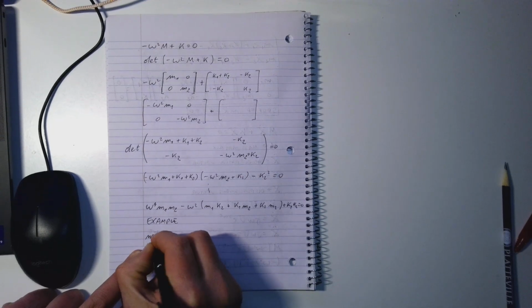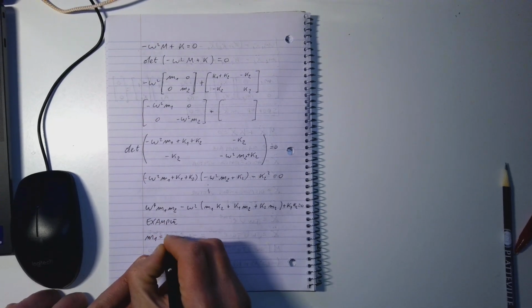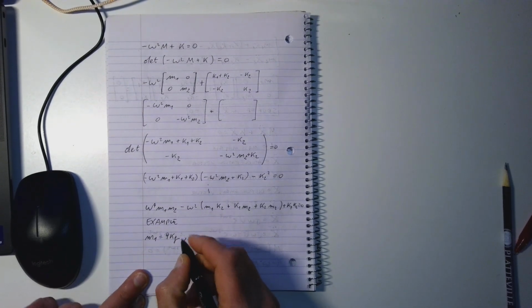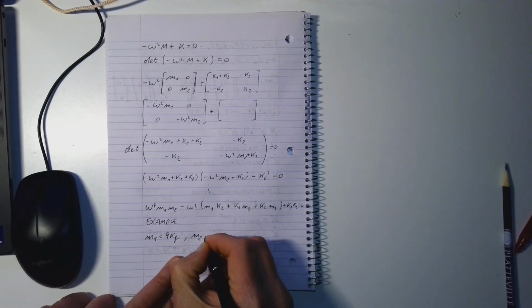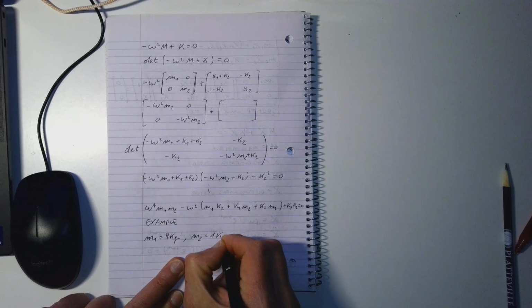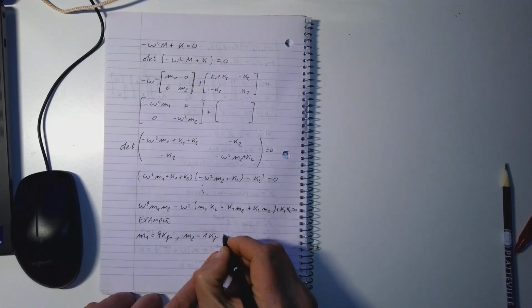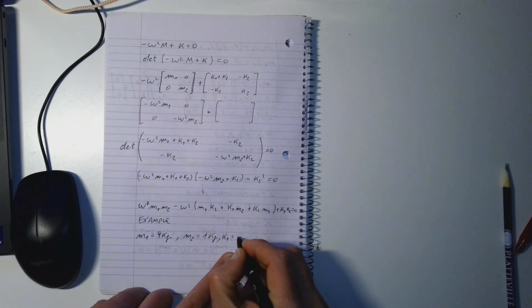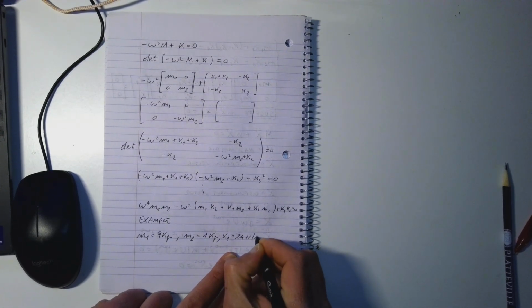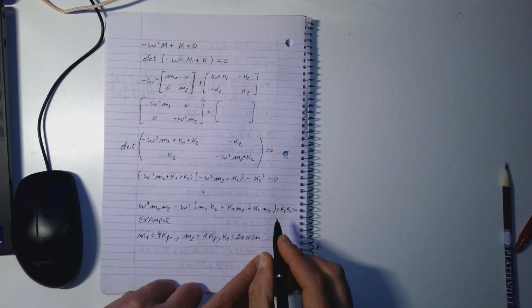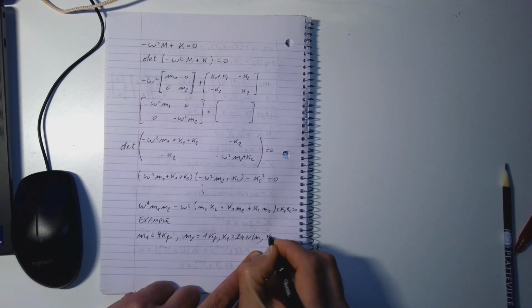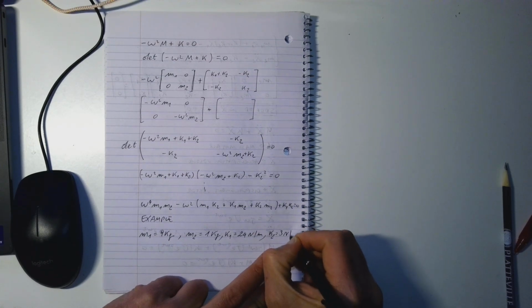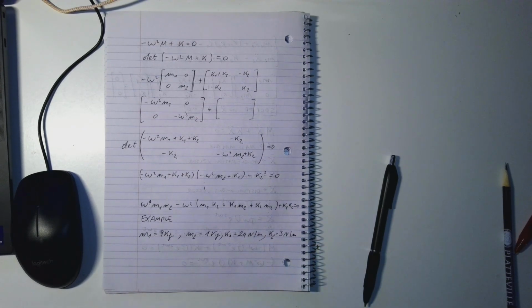So what I have here is M1 equal to 9 kilograms, then we have M2 equal to 1 kilogram, then we have K1 equal to 24 Newton per meter, and then K2 equal to 3 Newton per meter.